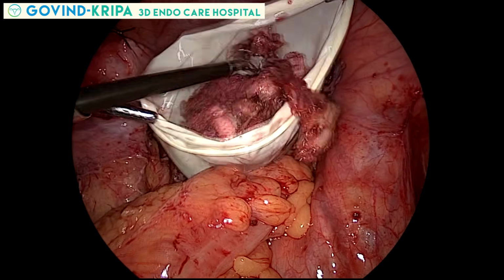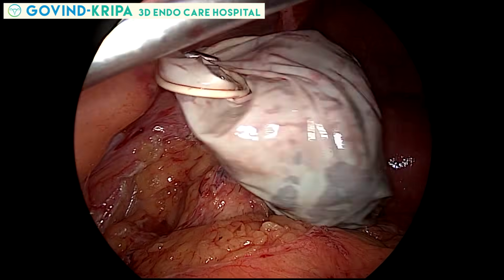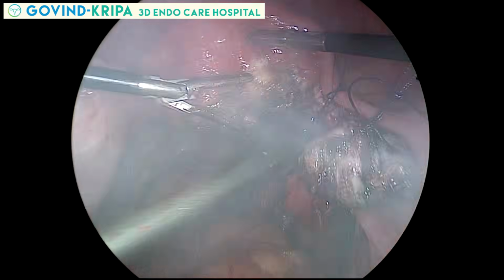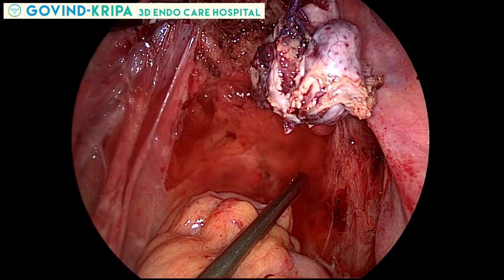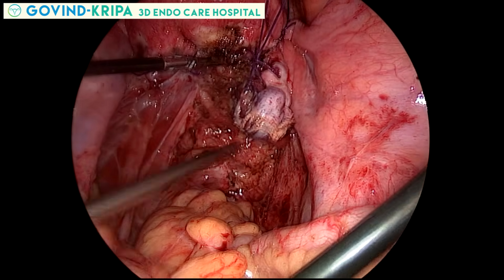Indigenous endobag is used for the specimen extraction. And this is the end picture at the end of the surgery, where there is a complete clearance of the pathological tissue.